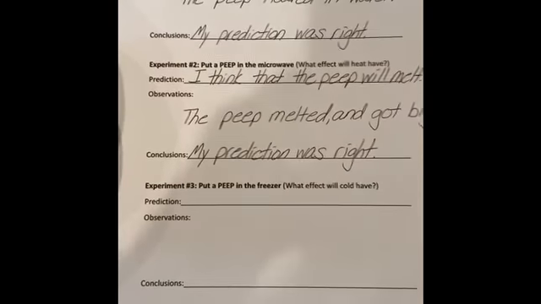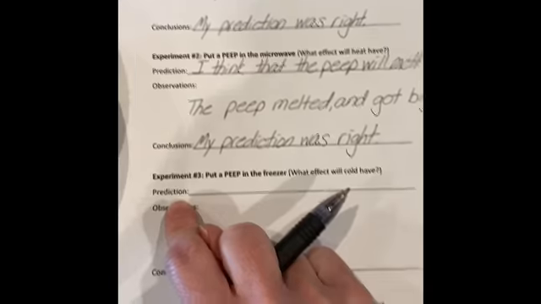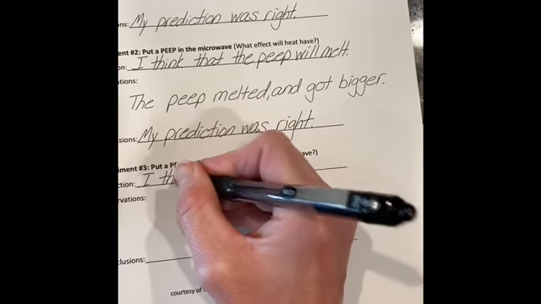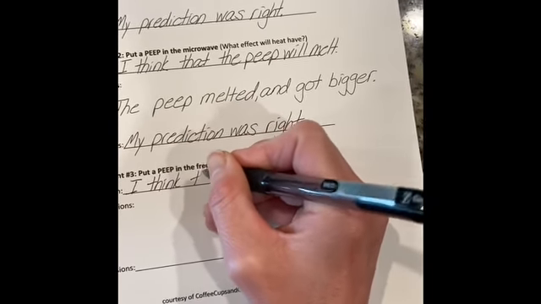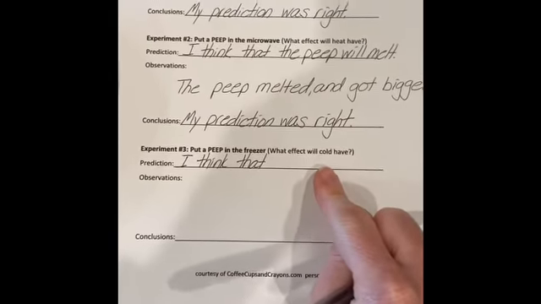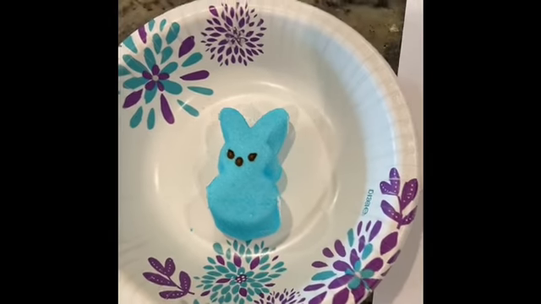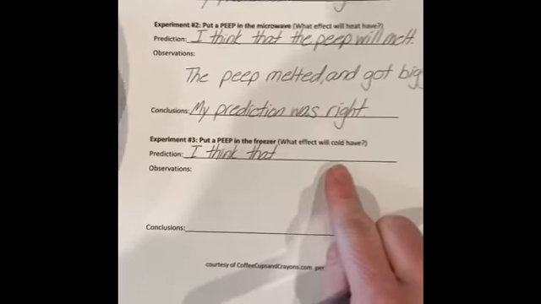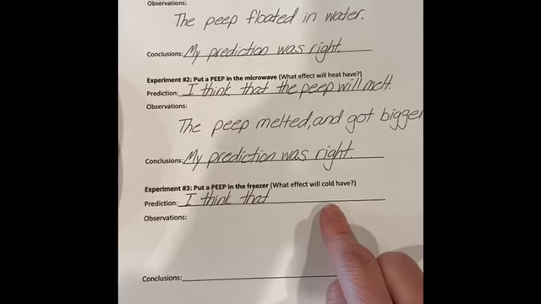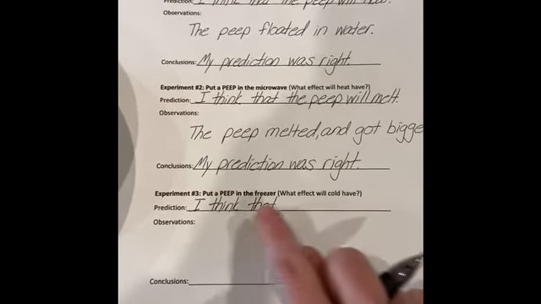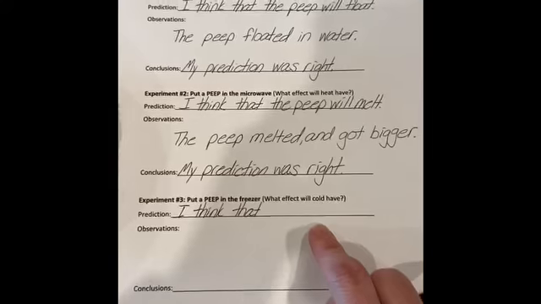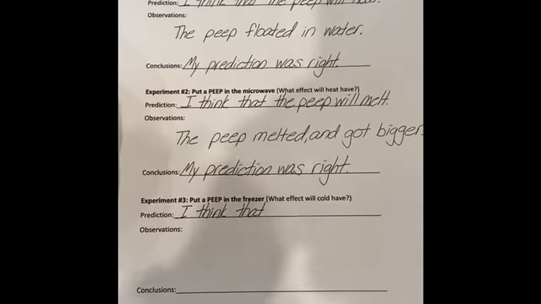So let's make a guess or hypothesis here next to where it says prediction. Again, I think that, and you get to finish the sentence because this is your guess. What do you think is going to happen to this Peep when I put it in my freezer? And I'm going to put it in my freezer overnight, and we're going to come back to it in 24 hours, and we're going to see what happens to that Peep. So, I think that. Go ahead and make your guess, and then we're going to come back in 24 hours, and we're going to see what happens.